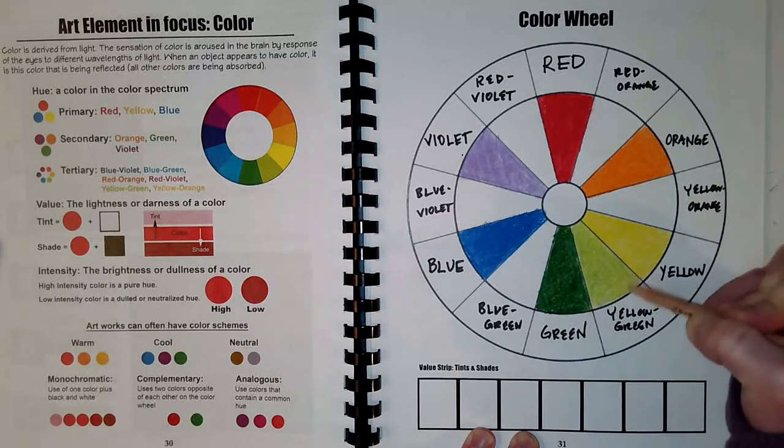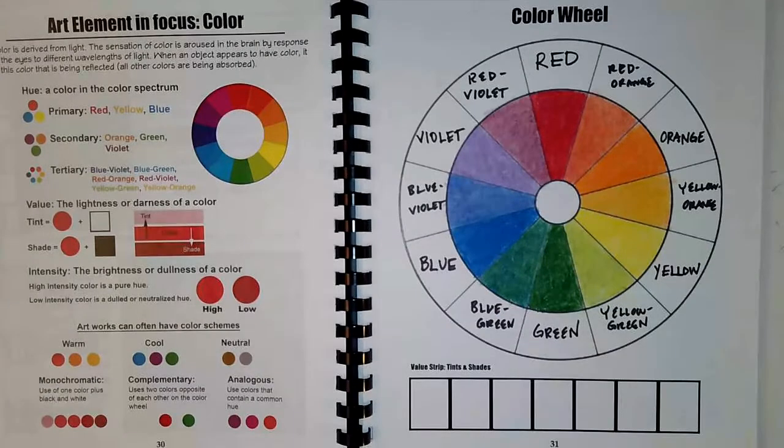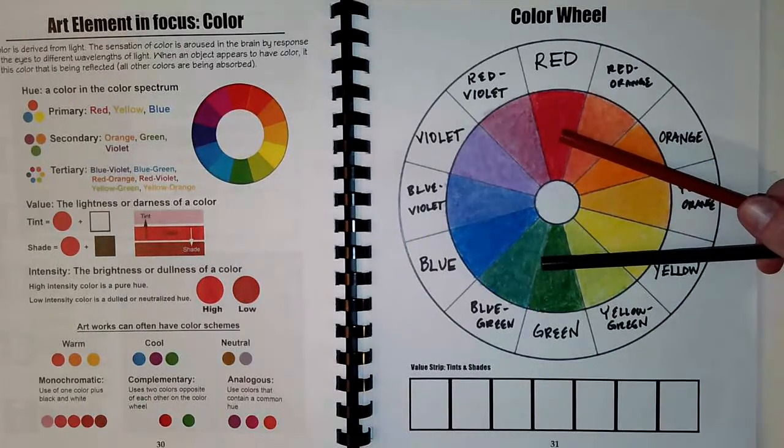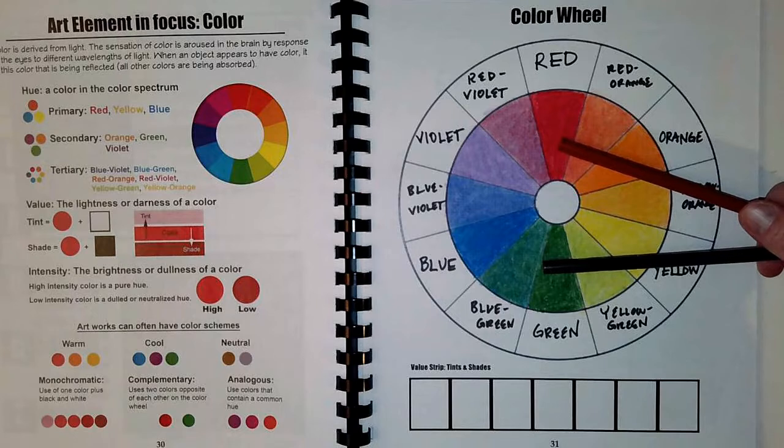And now I have a yellow-green where I didn't have a yellow-green before. Super! So now we have all of the colors in place. Using that layering technique, I have all of those tertiary colors. Now, did you know that if you mix colors that are opposite each other on the color wheel, like red and green, that you're going to get something called a neutral color? So let's give it a try.